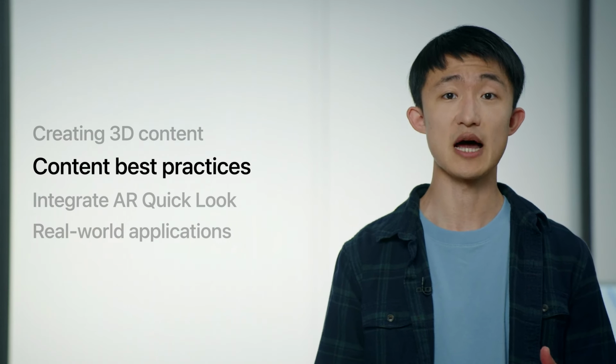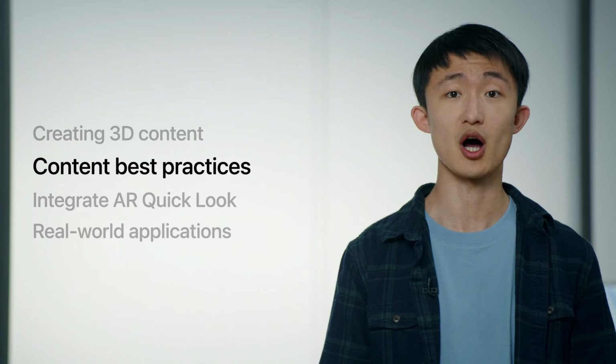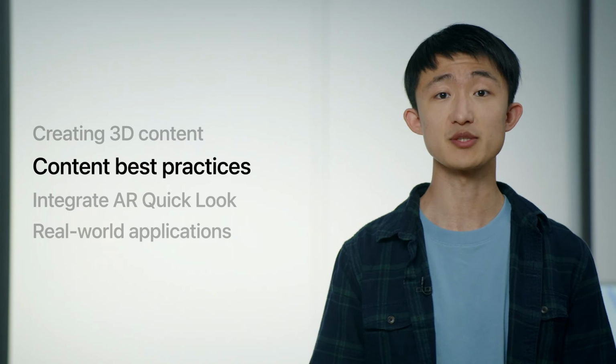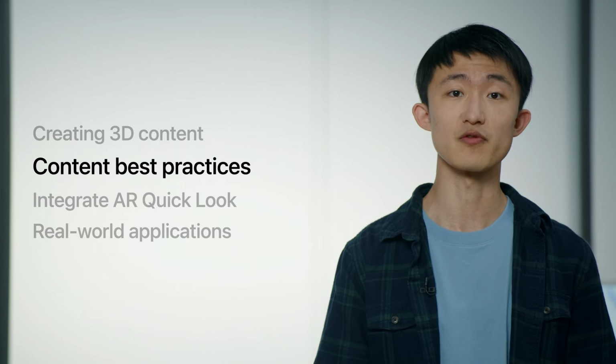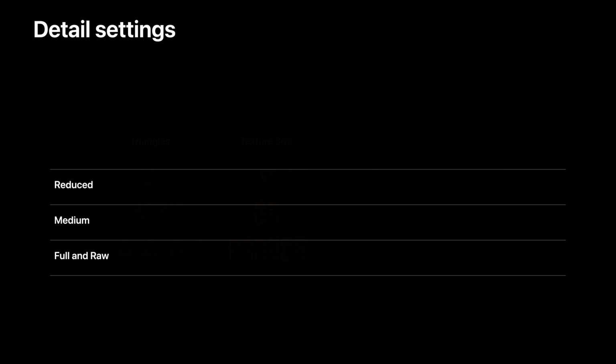Now that we've just seen how easy it is to create content using Object Capture, let's talk about the best practices when exporting models for viewing in AR Quick Look. When exporting a USDZ file using Object Capture, it is important to determine which detail setting to use. Here's a table to illustrate the different characteristics of each setting.